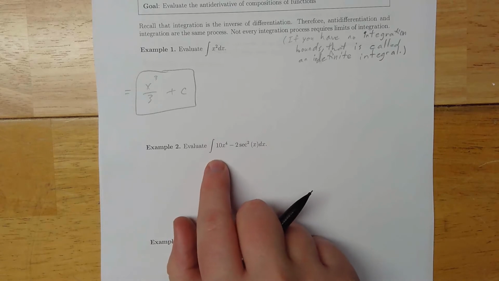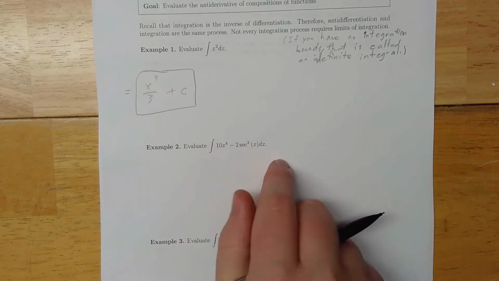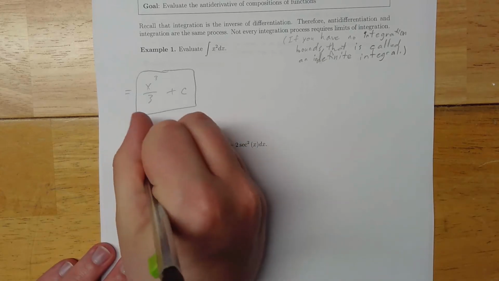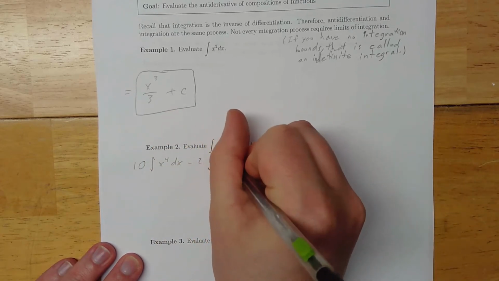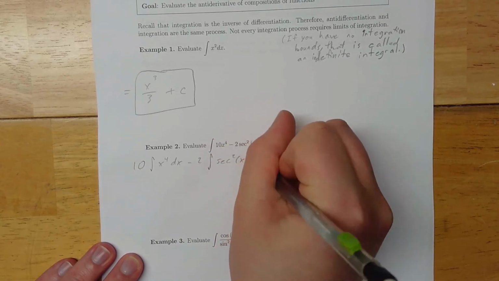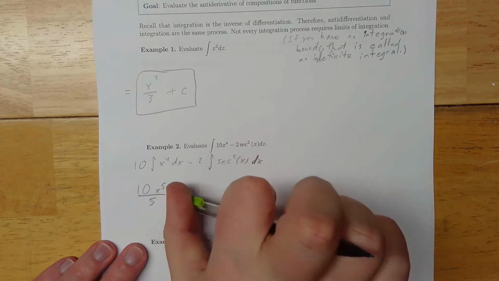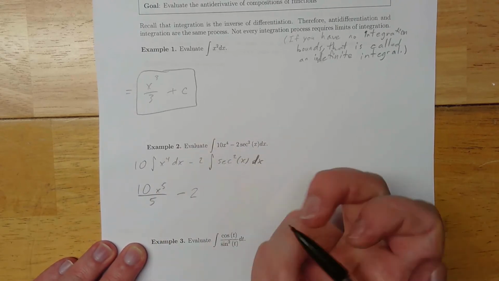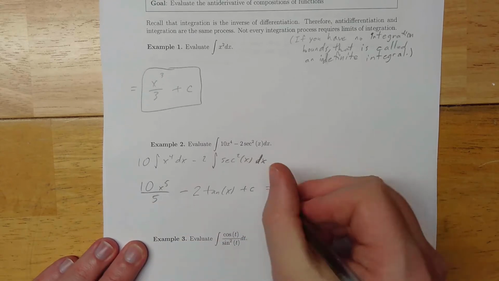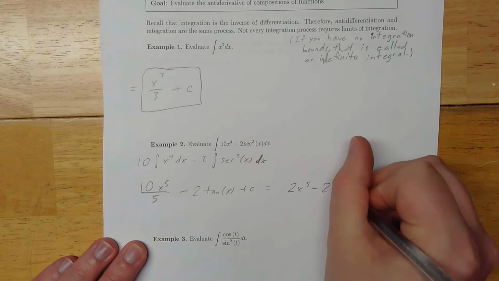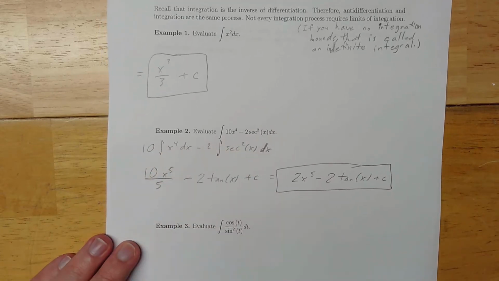So if we've got the integral of 10x to the fourth minus 2 secant squared x dx, the antiderivative of this will be found by taking the antiderivative of each of the individual pieces. So this would be 10 times the integral of x to the fourth dx minus 2 times the integral of secant squared x dx. Now we take the antiderivative of each of these, so we'd get 10 times x to the fifth over 5 minus 2 times the antiderivative of secant squared, which is tangent of x, plus c. And then, of course, we would simplify things with the 10 and the 5, and we'll get 2x to the fifth minus 2 tangent of x plus c. So this is the most general form of the antiderivative, and this also would just be what the indefinite integral was.